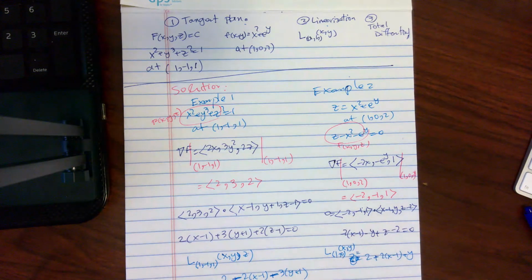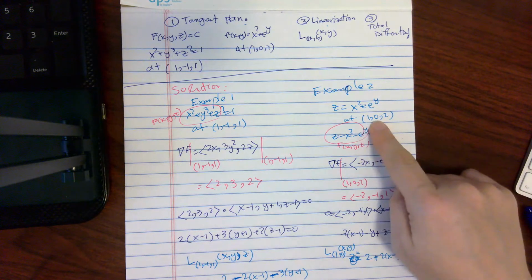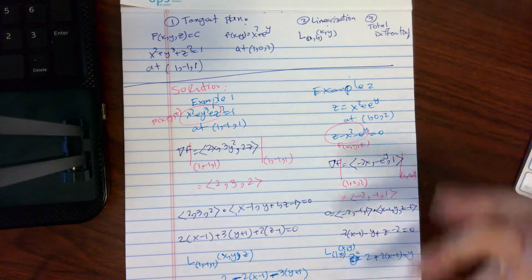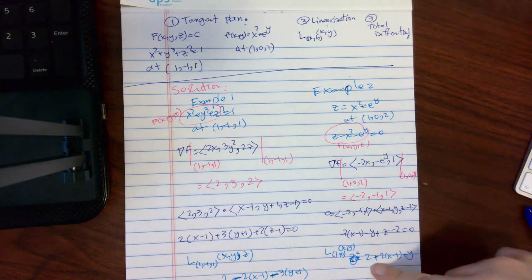Okay. So now, if I want to find points very close to 1, 0 and find the z value for that, then I can use this linearization.